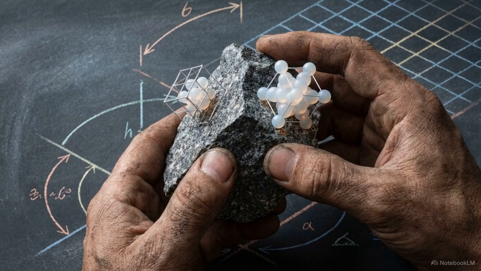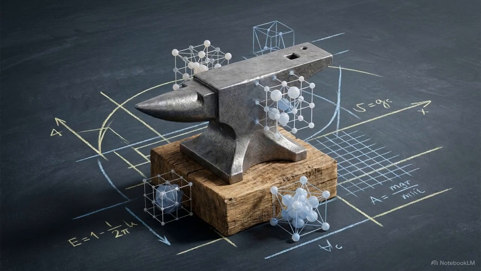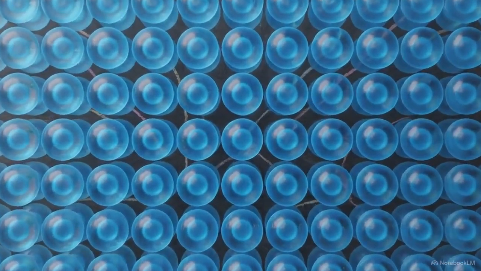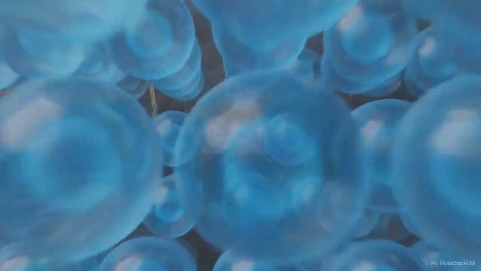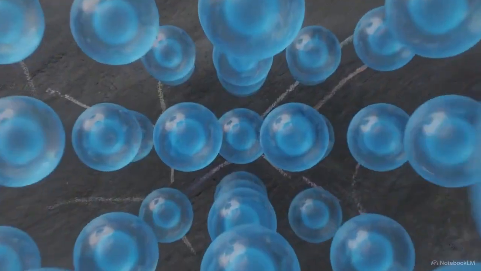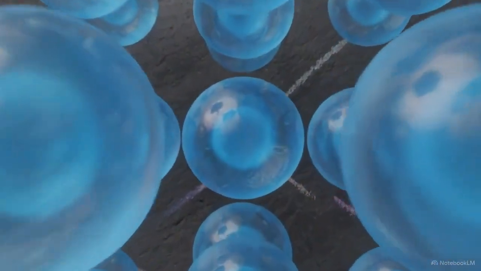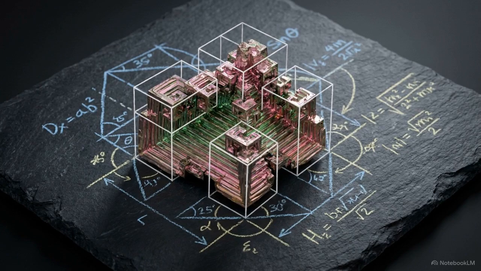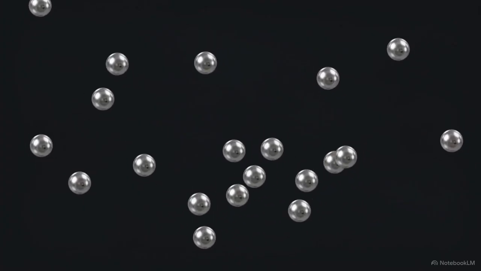When you handle a piece of metal or stone, you are interacting with the most fundamental property of a solid, its ability to maintain a rigid mass, shape, and volume. At the atomic scale, this rigidity is an illusion. Constituent atoms are in a state of constant, high-frequency vibration, pushing against one another. This kinetic energy is held in check by the defining characteristic of the solid state.